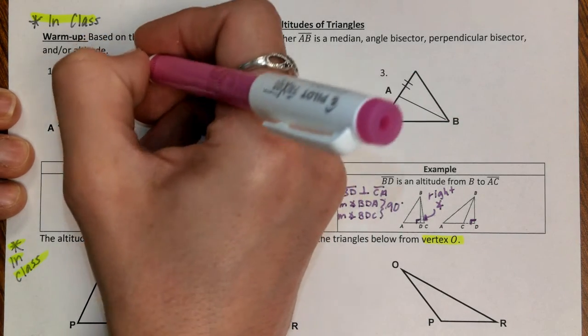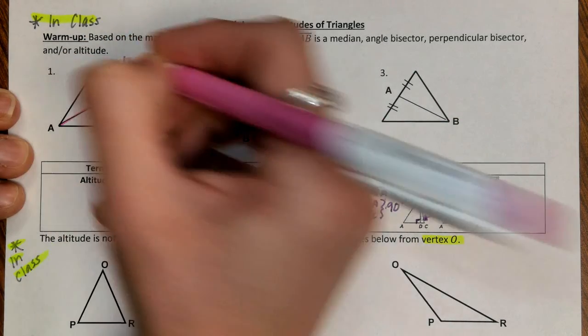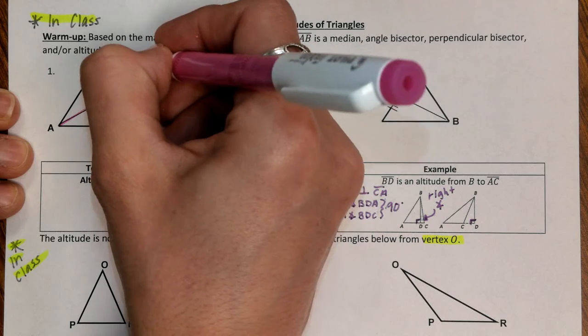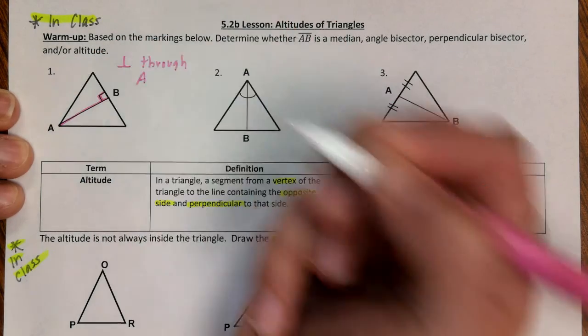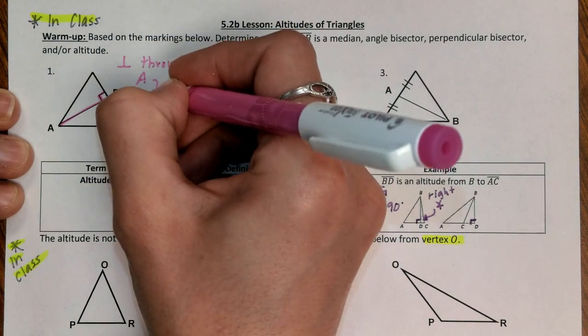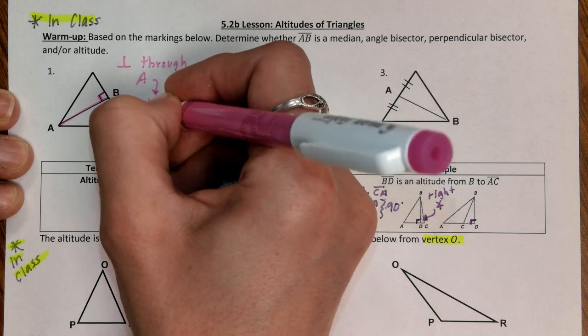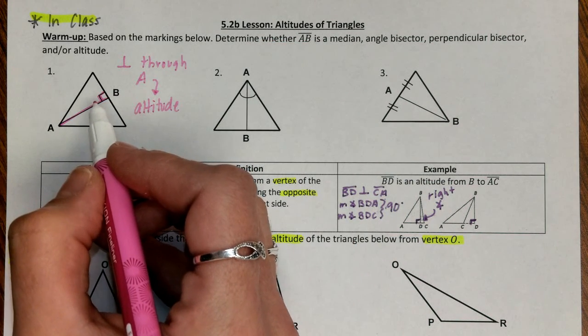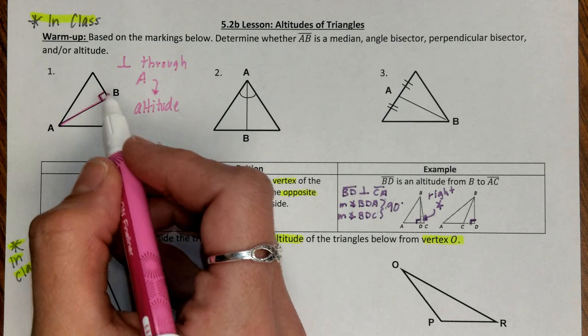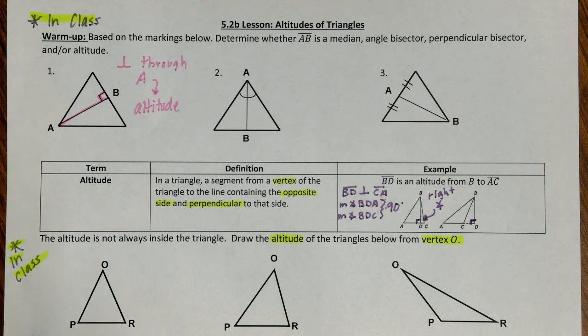So what's happening is segment AB is perpendicular through point A, meaning we have our altitude. Okay, that 90-degree perpendicular, that's all we're looking for with altitude, is only the 90-degree angle.